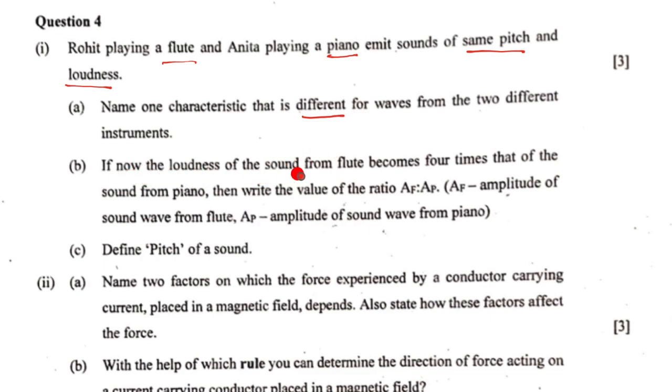Now if the loudness of sound from the flute becomes 4 times the sound from the piano, then write the value of ratio AF is to AP if AF is the amplitude of sound wave from the flute and AP is the amplitude of sound wave from the piano. And then the third part says define pitch of a sound, and this is for 3 marks. So one characteristic, this will give you 1 mark, this is 1 mark, and this is 1 mark.